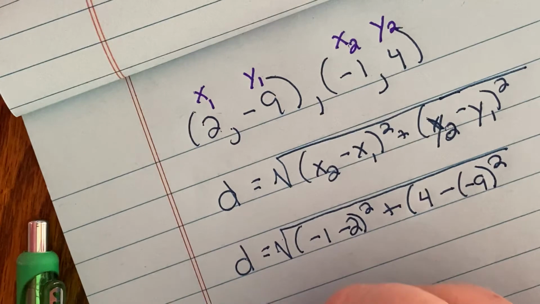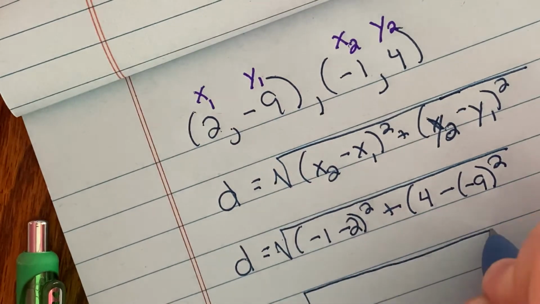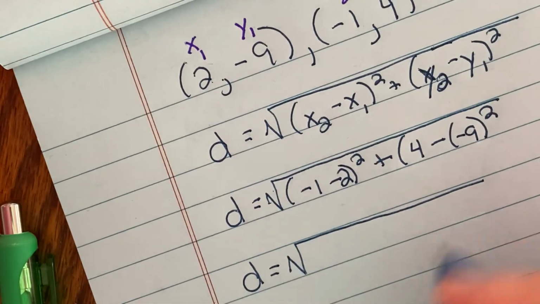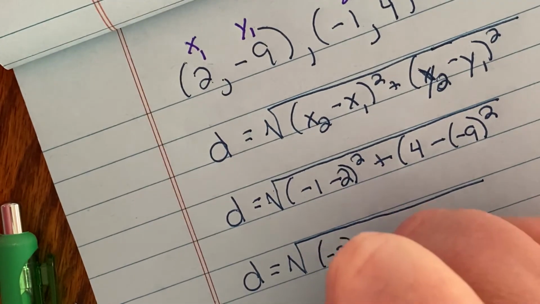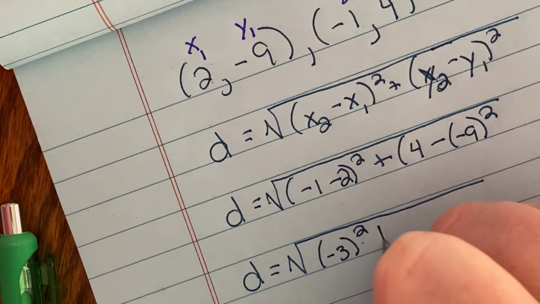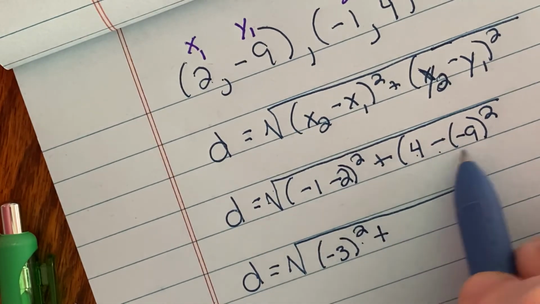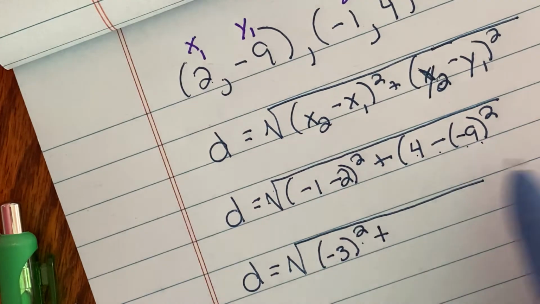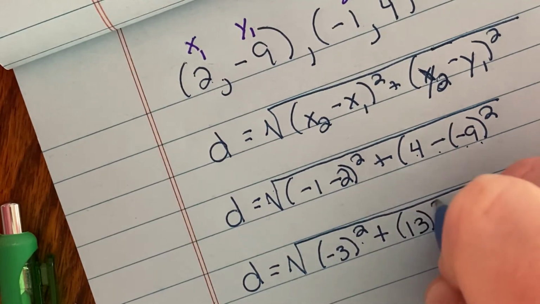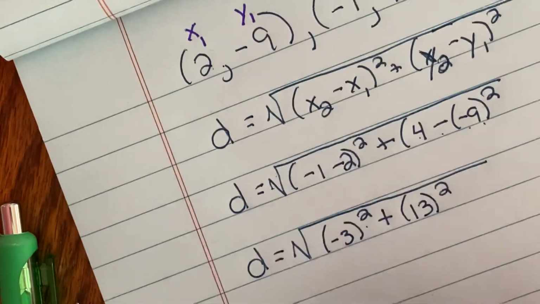All right, let's do our parentheses first. Let's follow PEMDAS. -1 minus 2 is going to give us -3. Keep that exponent because we haven't done anything with it yet. Plus 4 minus -9. We know that's going to turn into 4 plus 9, which gives us 13 squared.